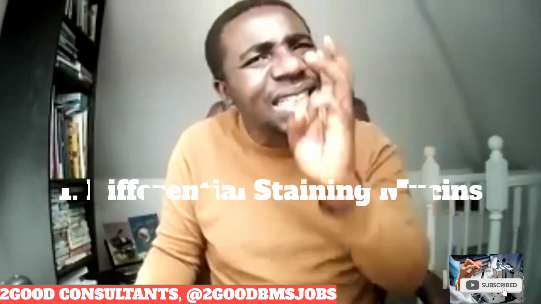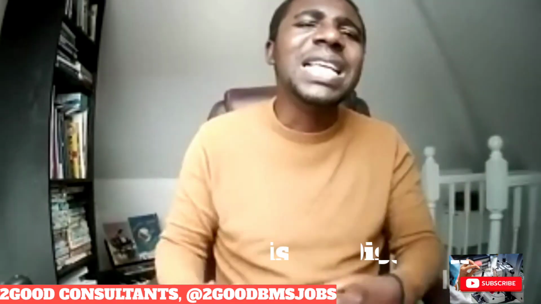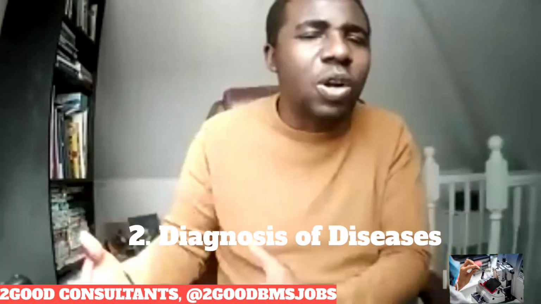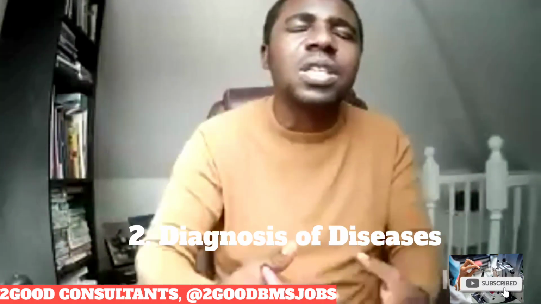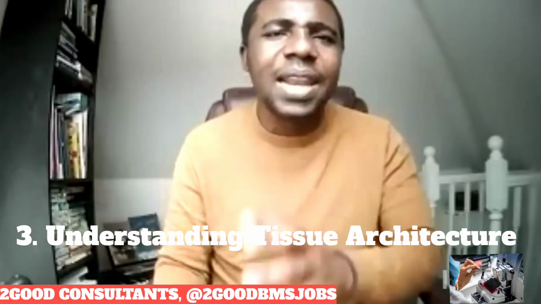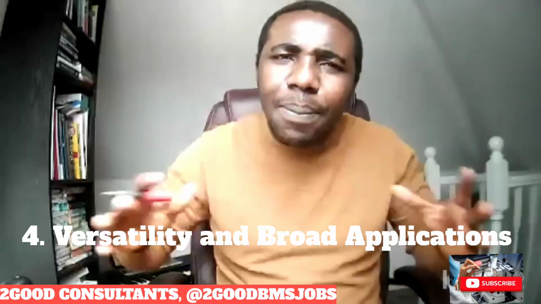ABPAS stain is important. So I have said number one, it acts as a differential staining technique that differentiates neutral mucin from acidic mucin. Number two, it can help to amplify the understanding of different conditions, hence helping in the diagnosis of diseases. Number three, it can also help to increase the understanding of the tissue architecture. And again, finally, it can be applied broadly, meaning that it can be used in different tissues and species, as the case may be. I hope that makes sense.